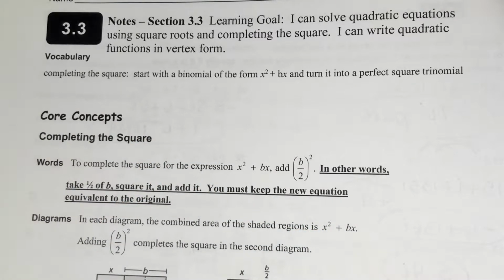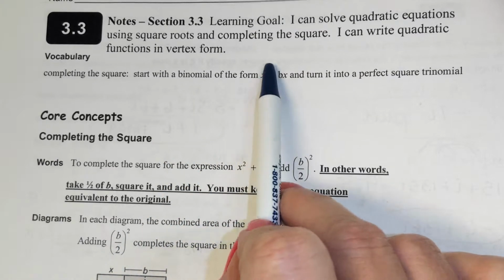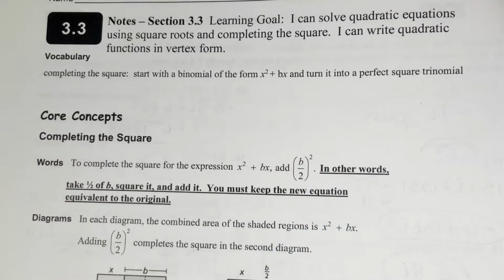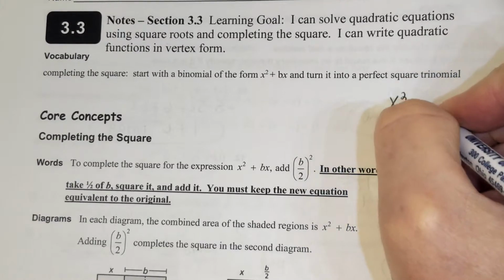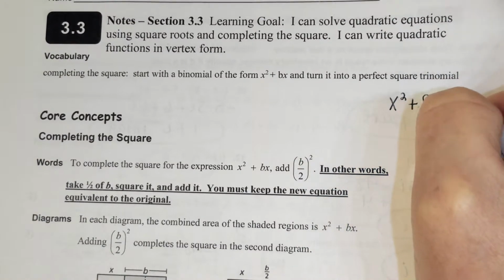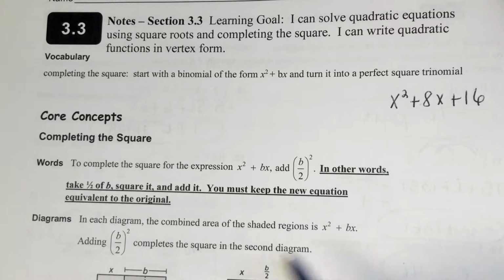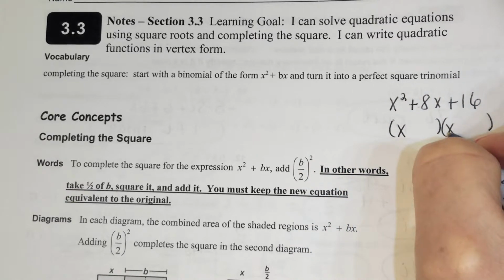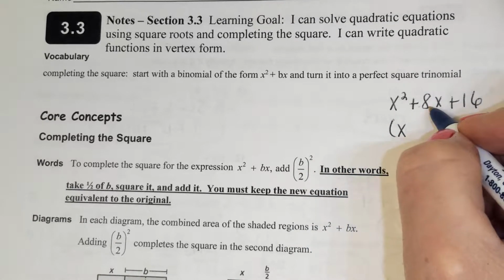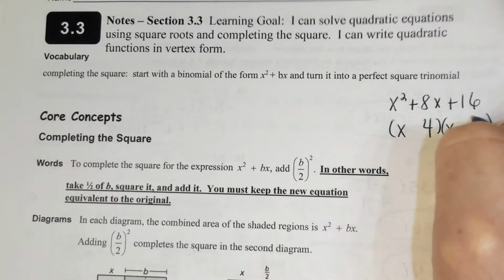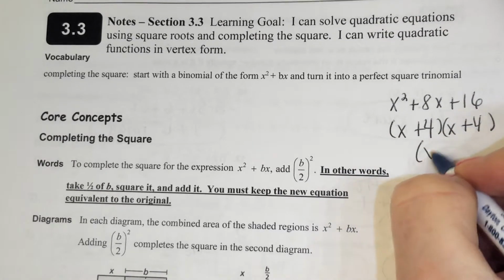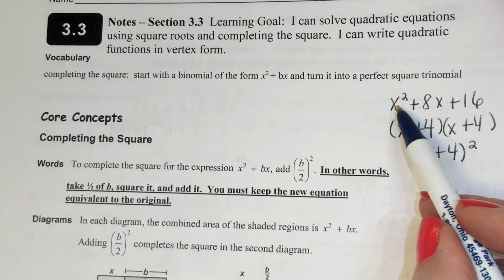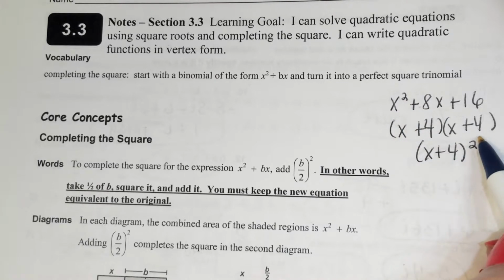So what completing the square means is if we start with a binomial of the form x squared plus bx, and we're going to turn it into a perfect squared trinomial. Let me show you some perfect squared trinomials. This would be one. A perfect squared trinomial means that when I go to factor this, I put x and x. What numbers multiply to be 16 and add to be 8? 4 and 4. The reason this is called a perfect square trinomial is because it's a trinomial, 3 terms, that end up being a perfect square.